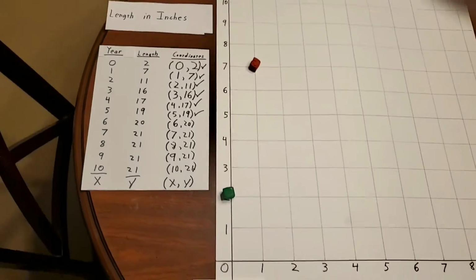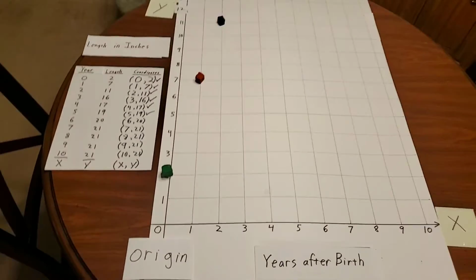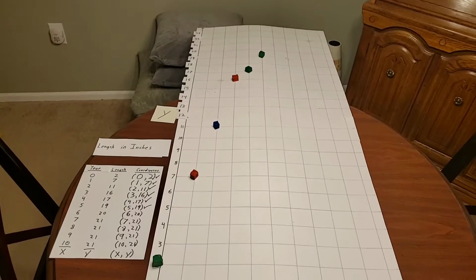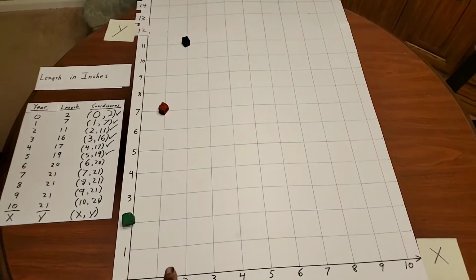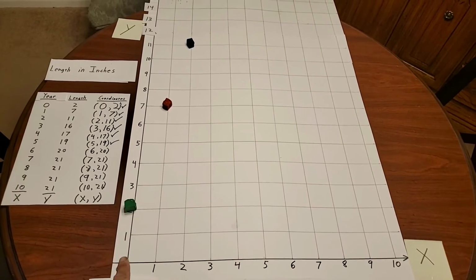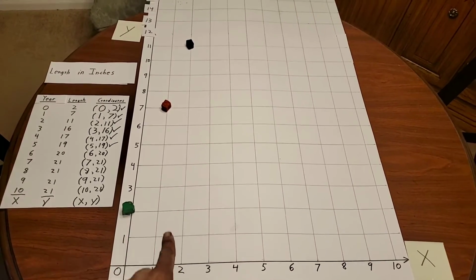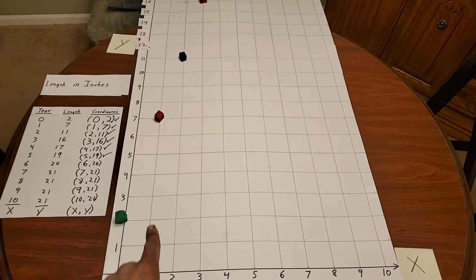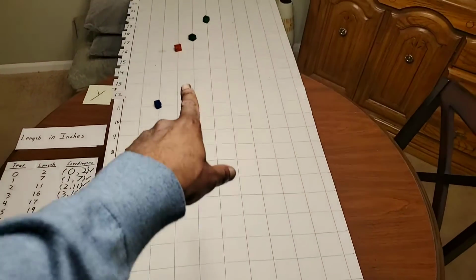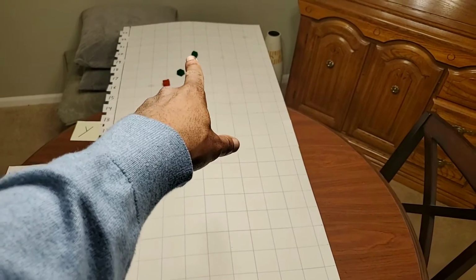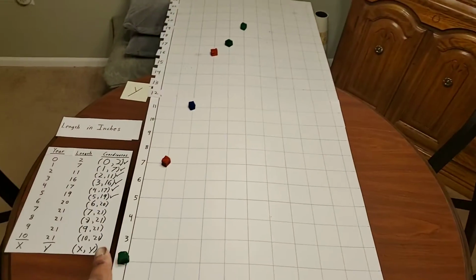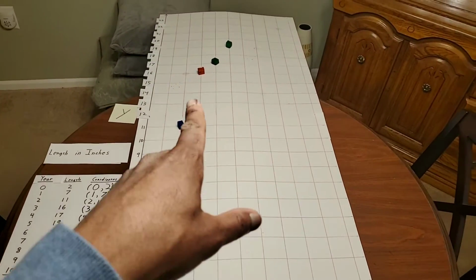So before we go on to the next, let's see what we got so far. Does everybody see how we're graphing it out? This shows the height, and this shows how long it will be in year 0. This shows how long it will be in year 1, year 2, year 3, year 4, and year 5. Does everybody notice a pattern? You notice it's kind of rising.